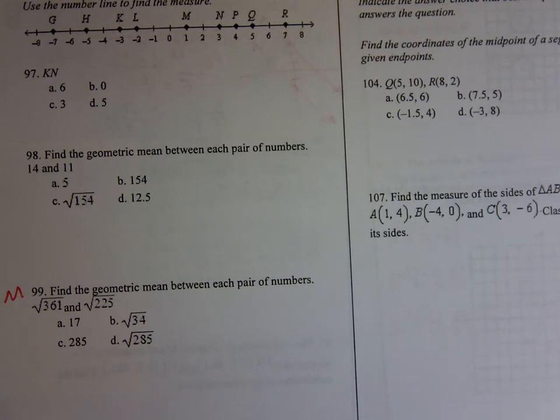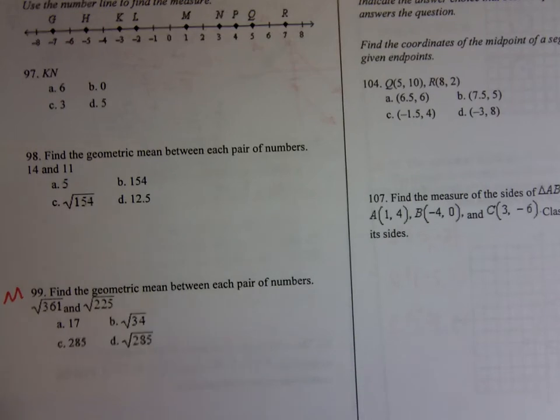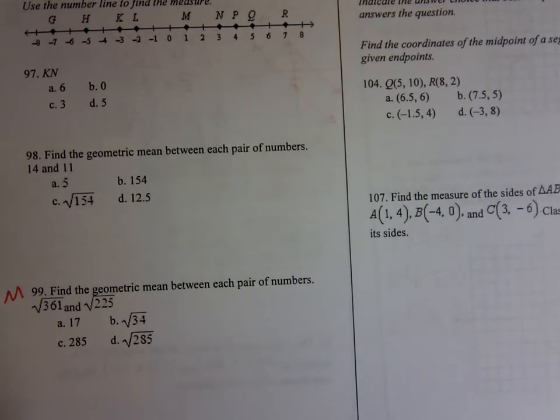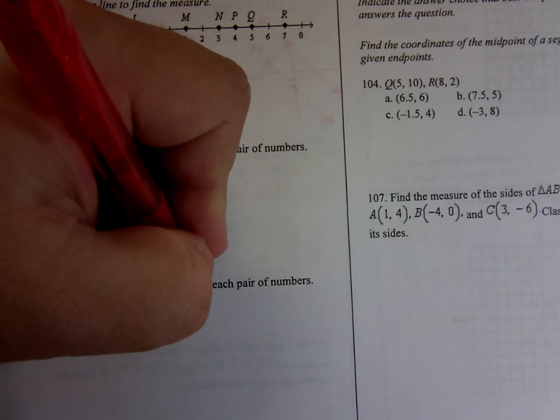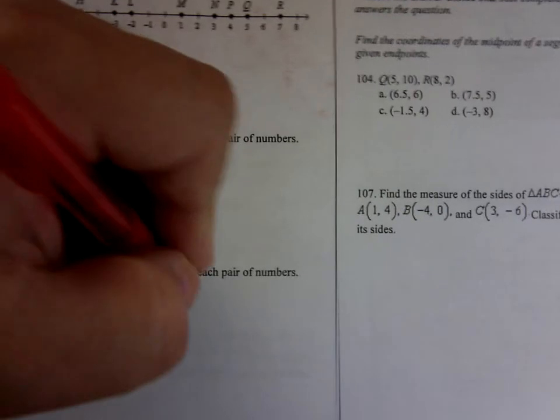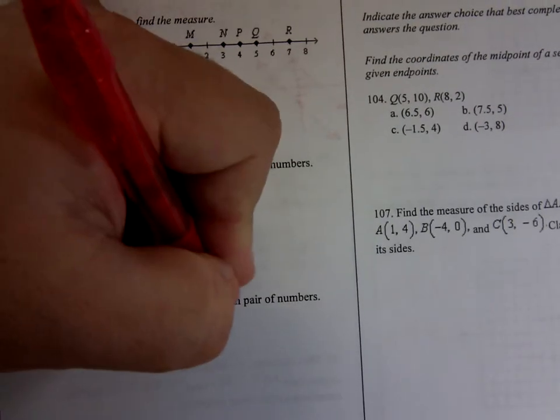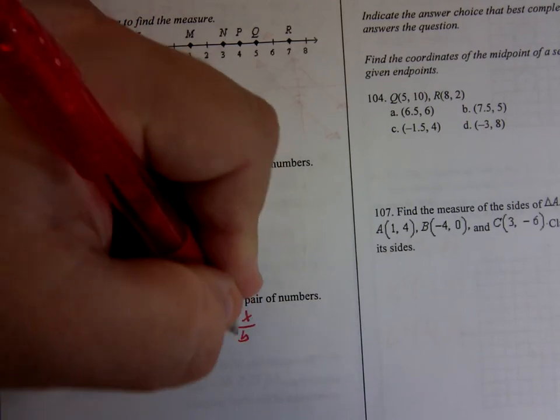Here we're trying to find the geometric mean between each pair of numbers. To remind you, this was from chapter 8-1, so that would have been the week before we left for a break, the week before that. To find the geometric mean of two numbers, say those numbers were a and b, you would write them as a is to x as x is to b.